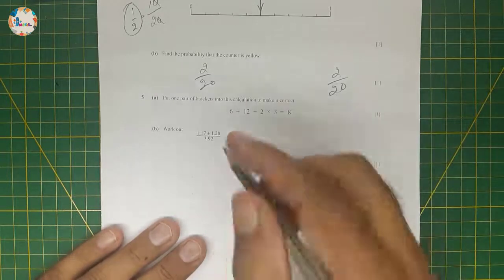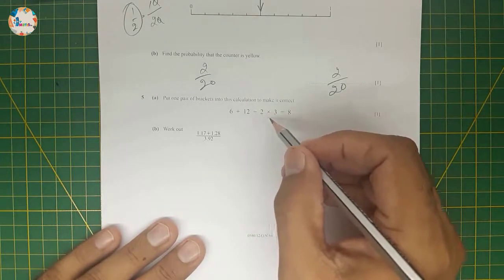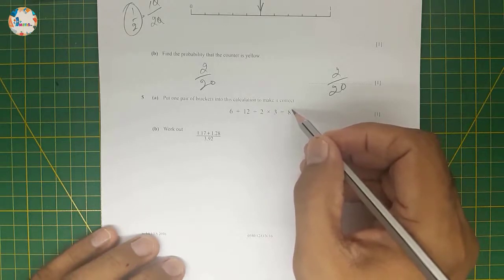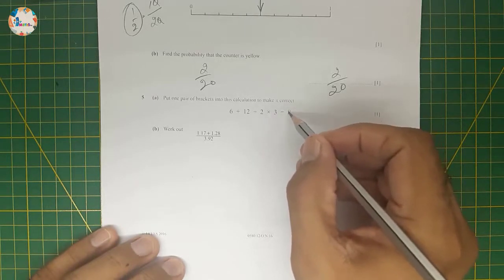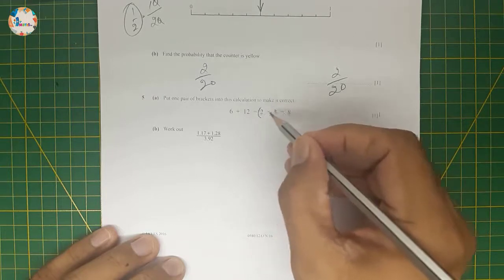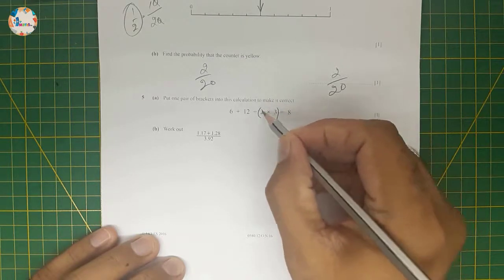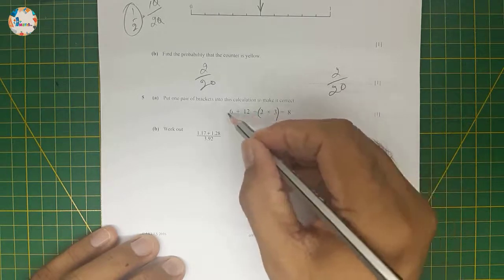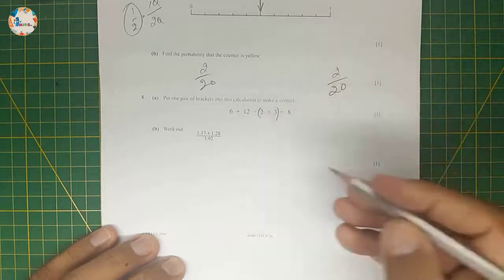Then put one pair of brackets into the calculation to make it correct. For example, this should be equal to 8. So if we put brackets over here, this will be 3 into 2 is 6, 12 divided by 6 will be 2, 2 plus 6 will be 8. So the bracket should be here.